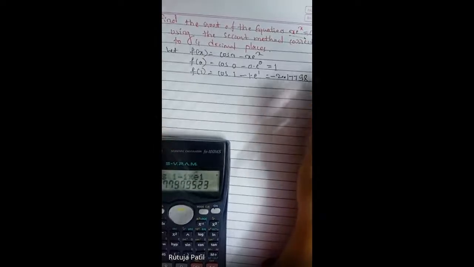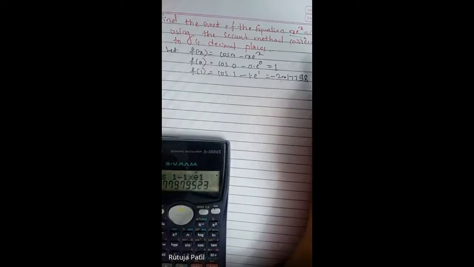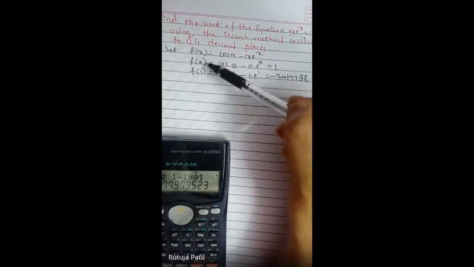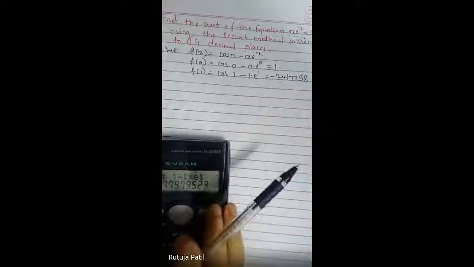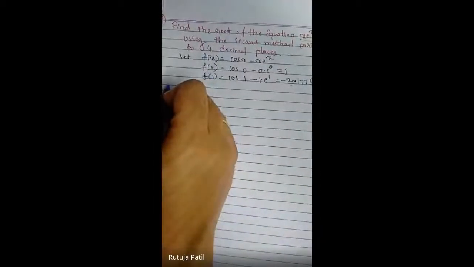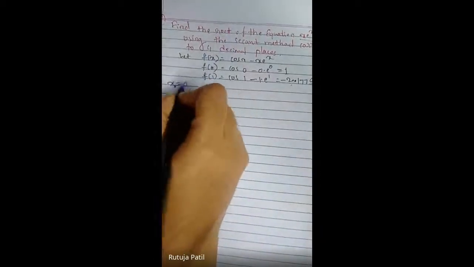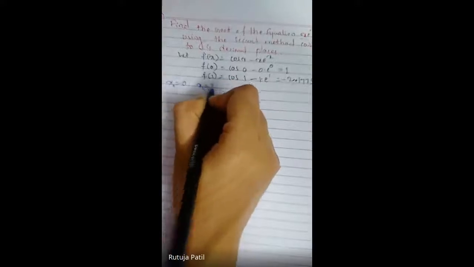So you can observe here, this is a positive value and this is a negative value. One value we got here is positive and another value we got here is negative, right? So I can stop here. I can consider this as x naught and this as x1. So what all things we got here? x naught as 0 and x1 as 1.